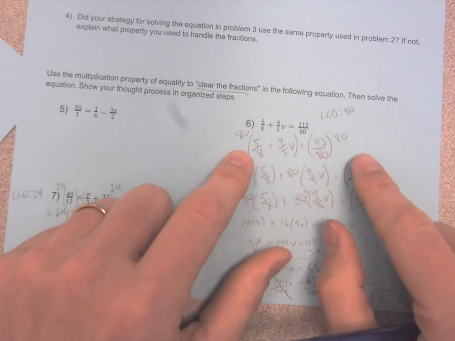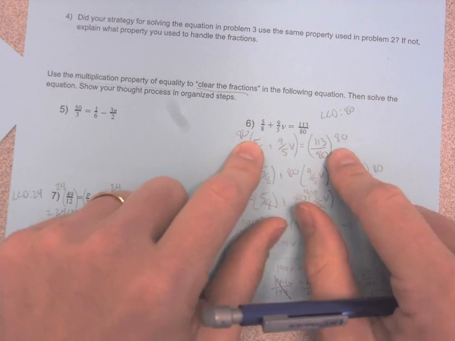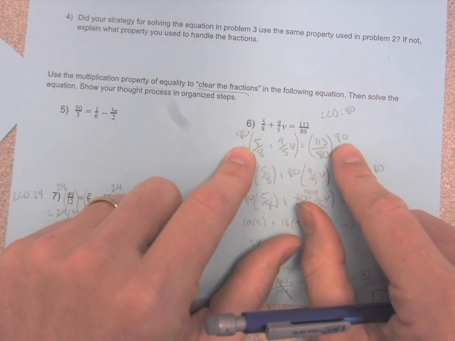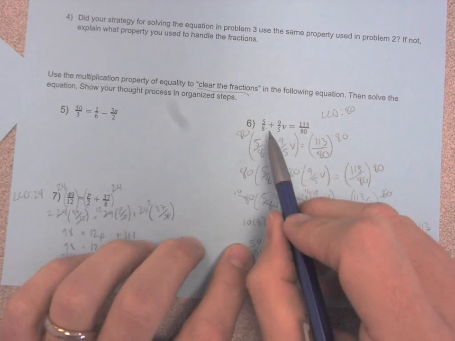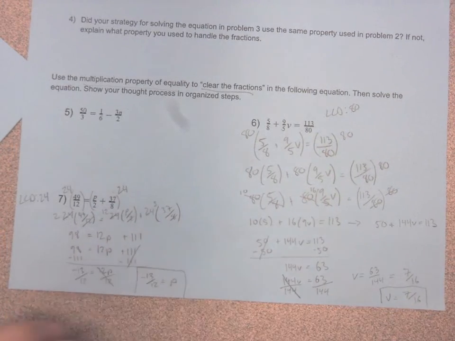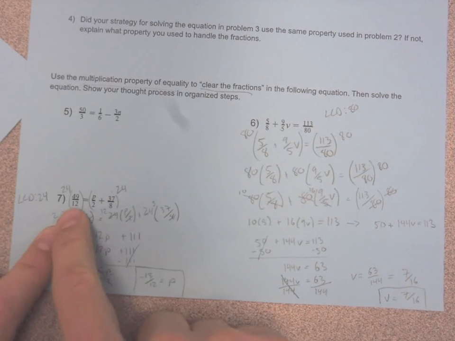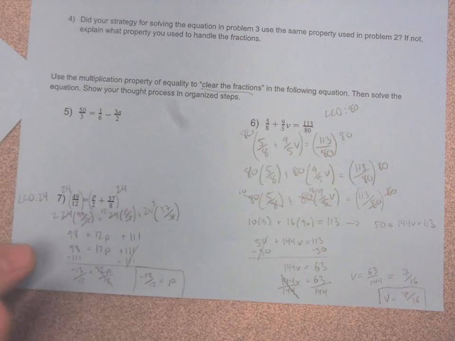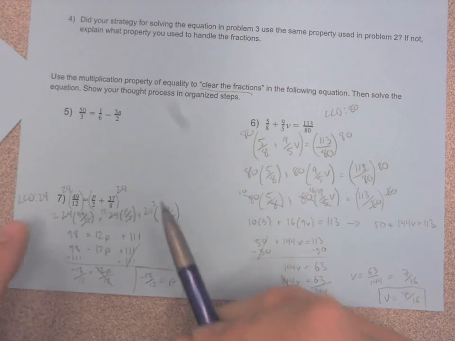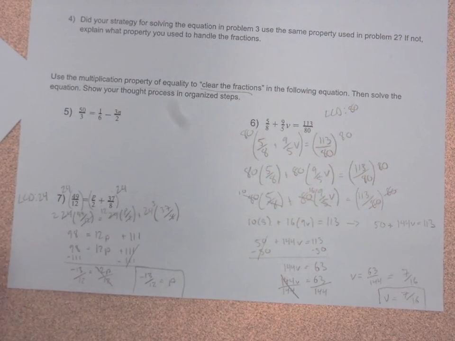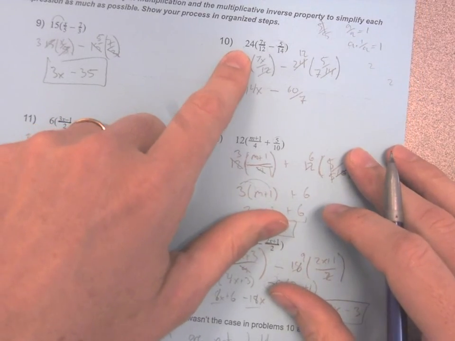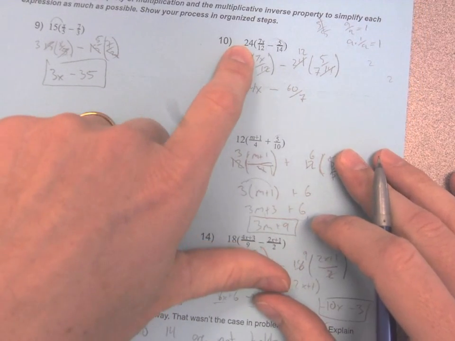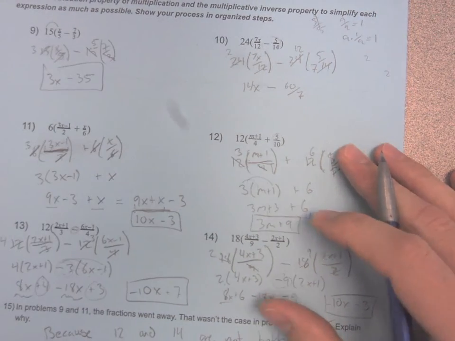Why did we choose 80 here in number 6? Why do we have to multiply both sides by 80? What's special about 80? Well, 80 is the number that's going to cancel all of these things. Why do we multiply by 24? Because 24 is the number that's going to cancel all those things. We don't want to multiply by a number that's not going to cancel all our denominators. Otherwise, we're kind of missing the point of the clear the fraction strategy, right? We have to pick a number that all of those go into. So going back over here to 10, if we were doing clear the fraction, we shouldn't have picked 24, right? We should have picked a different number that would have cleared both of those.